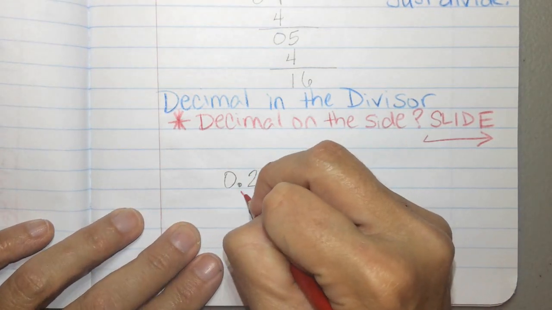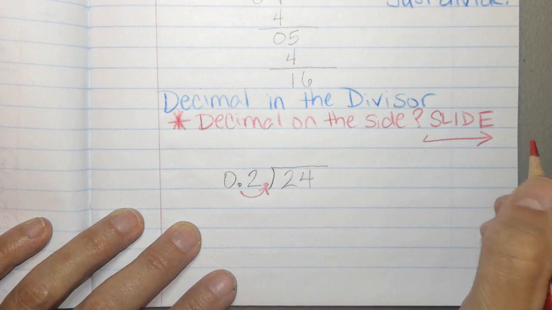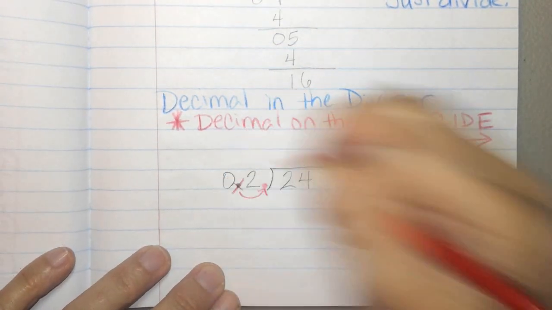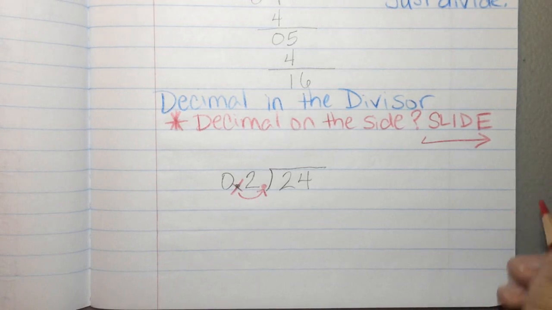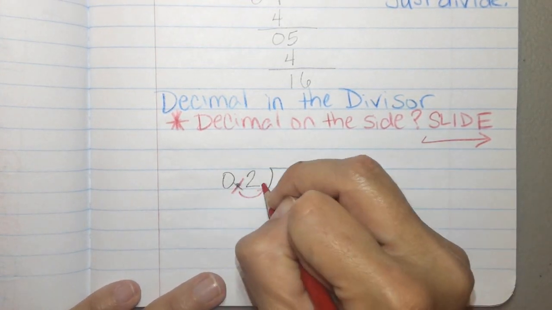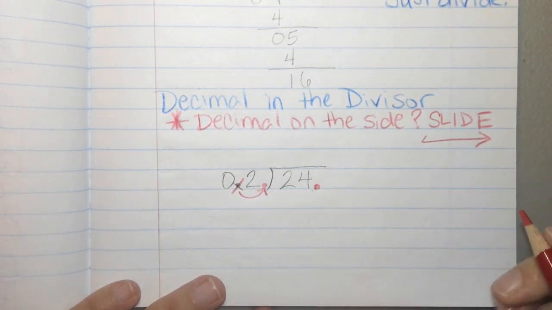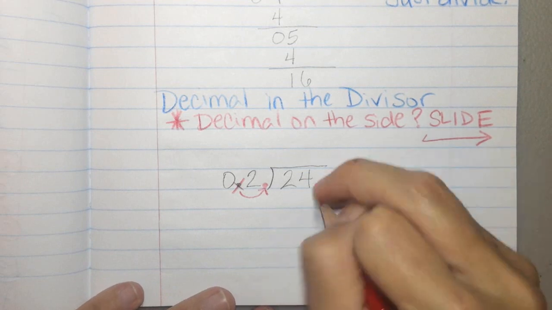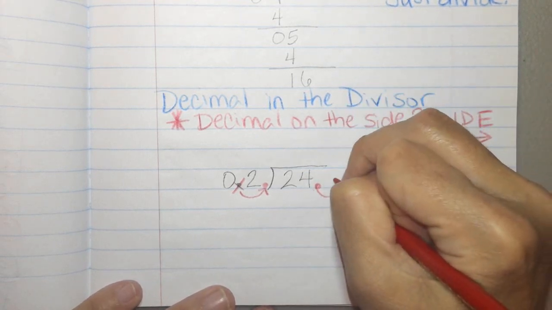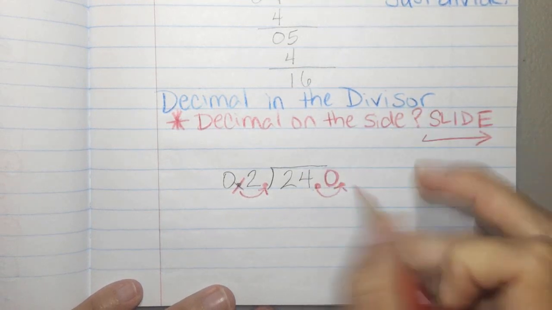I'm going to move the decimal over so that now I'm dividing by a whole number, so now I'm dividing by 2. But I can't just move the decimal here and not move the decimal here. This one had a decimal at the end that we didn't write because we didn't have to, and I move it over. So now the decimal's here.